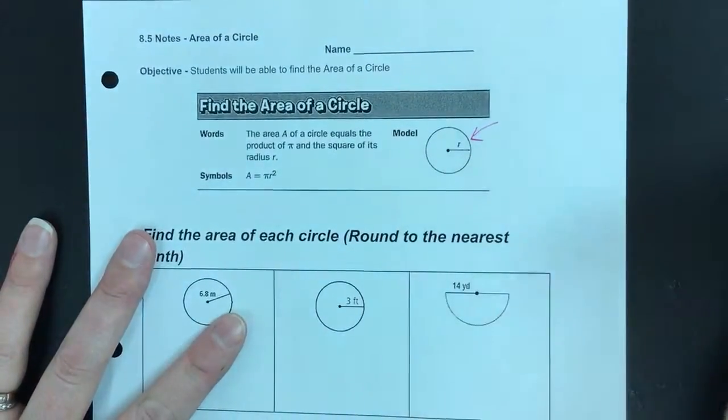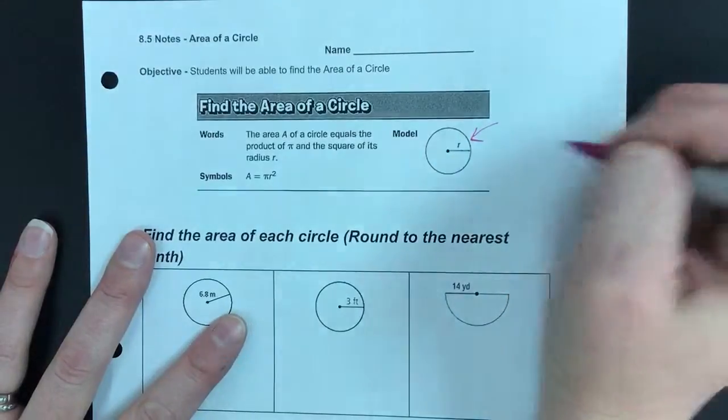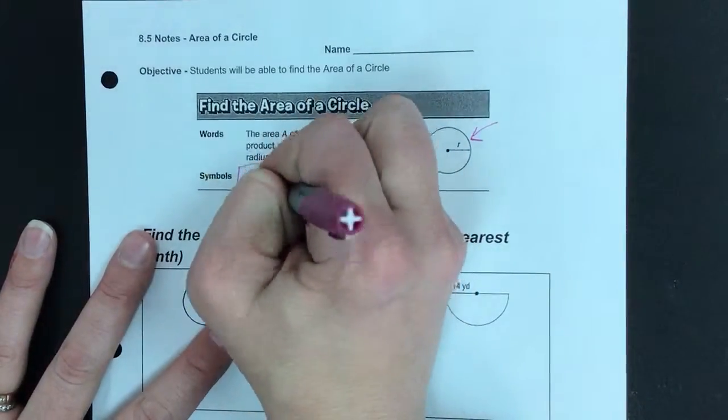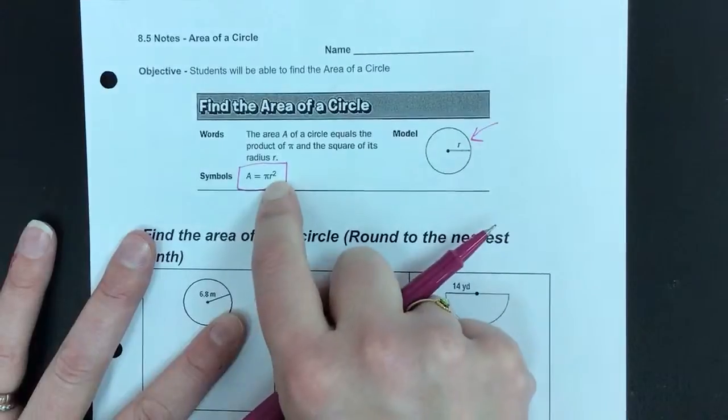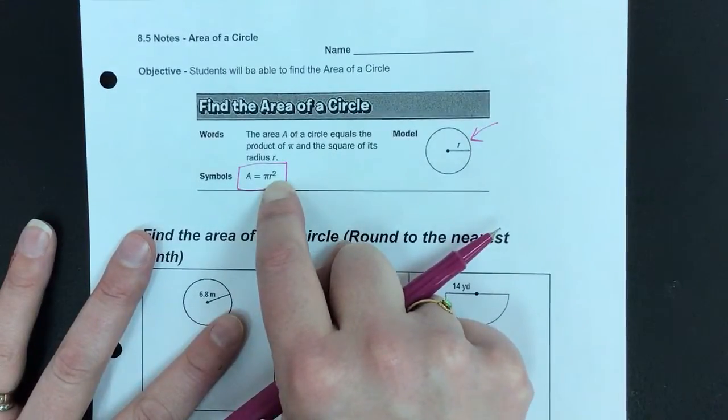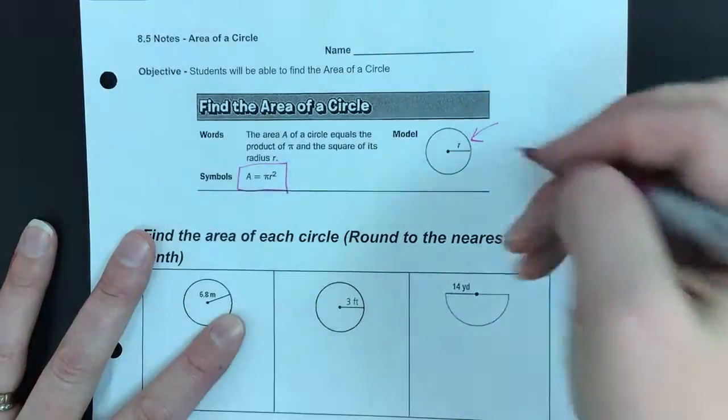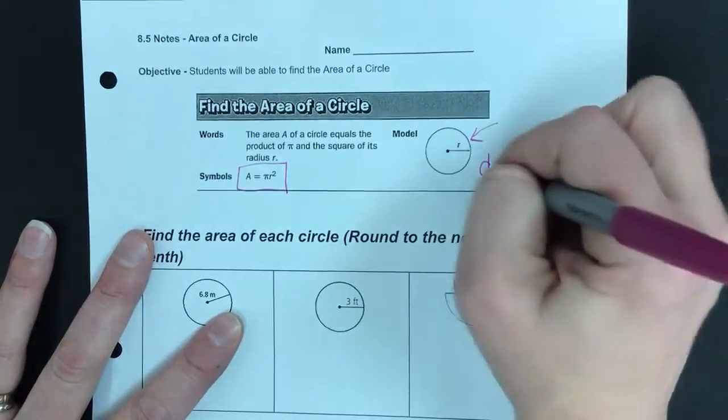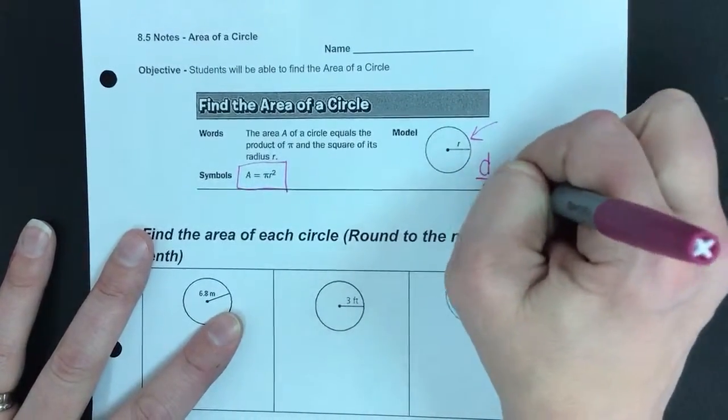So sometimes you're going to have diameter, and sometimes you're going to have radius, but we need A equals pi r squared. We're going to square that r to make it area. So if we have diameter, we need to know that diameter divided by 2 is going to give us our radius.